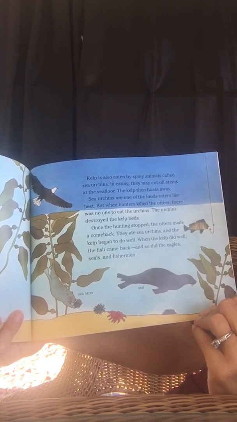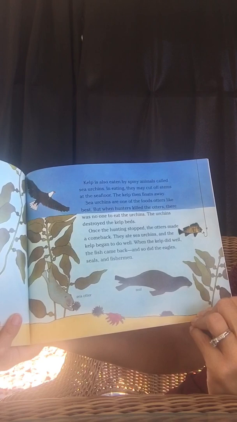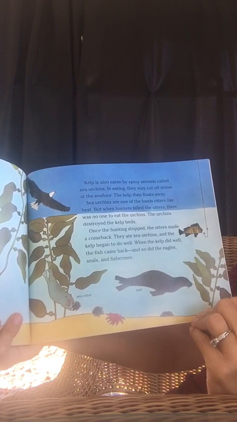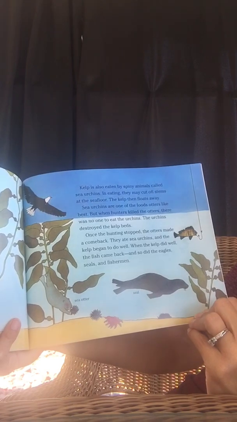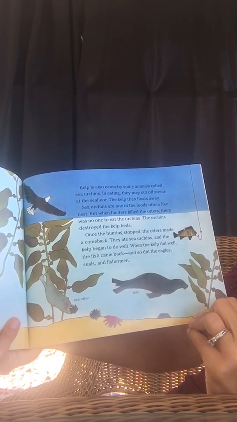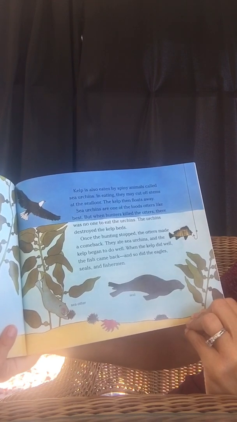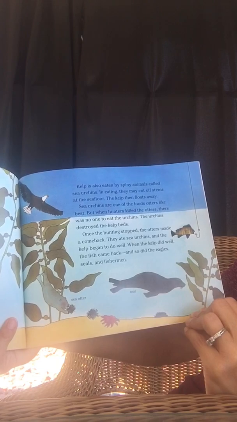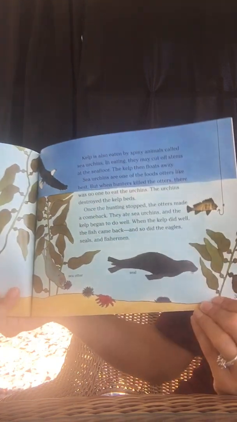In eating, they may cut off stems at the seafloor. The kelp then floats away. Sea urchins are one of the foods otters like best, but when hunters killed the otters, there was no one to eat the urchins. The urchins destroyed the kelp beds. Once the hunting stopped, the otters made a comeback. They ate sea urchins, and the kelp began to do well. When the kelp did well, the fish came back, and so did the eagles, seals, and fishermen.